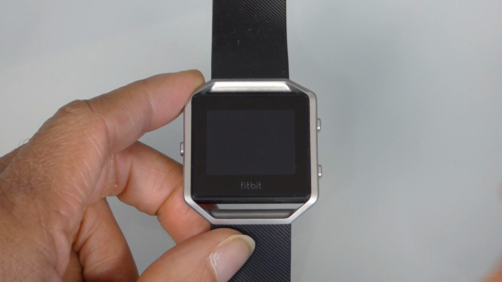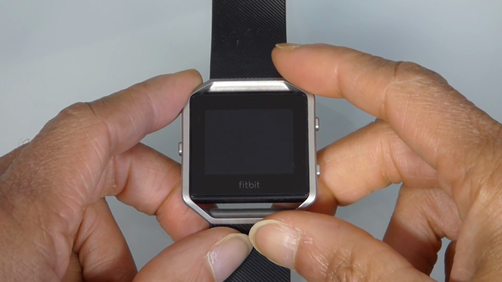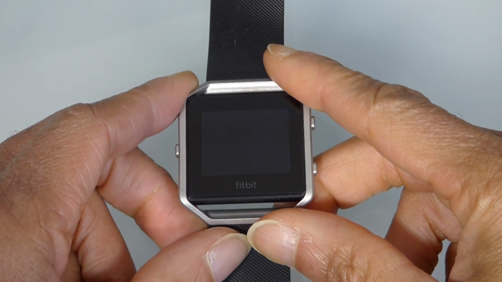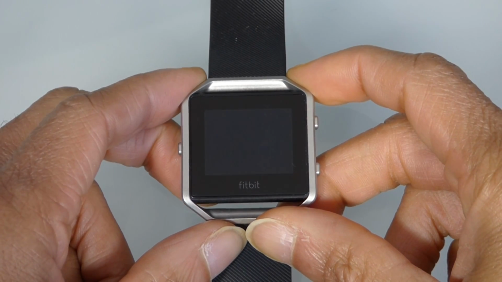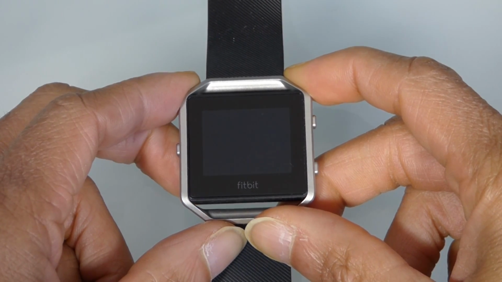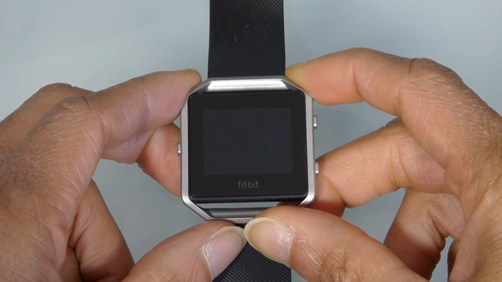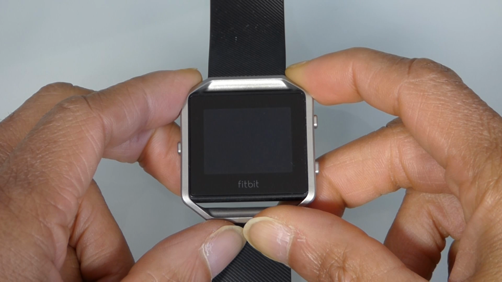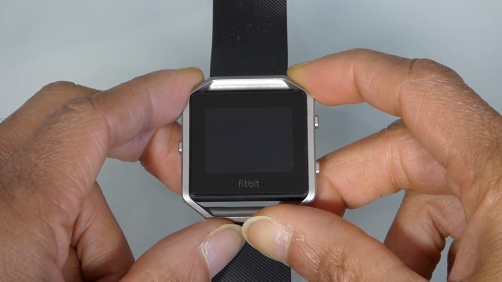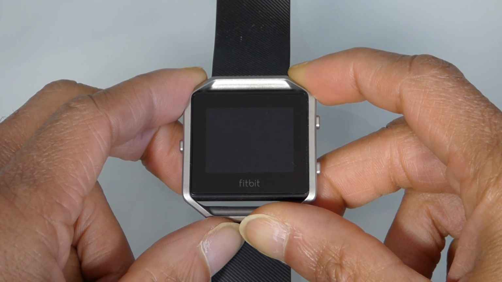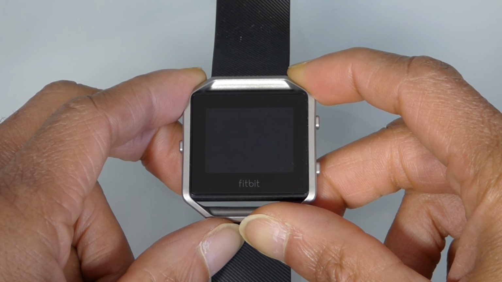Hey everyone, today is day 2 of my Fitbit Blaze field testing. So what I'm going to do today is go over the features of the Fitbit, since I haven't had a full day of fully testing it and seeing how it performs, as far as wearing it and tracking my steps and my calories and all that. So today I'm just going to go over the actual features that it has built in.